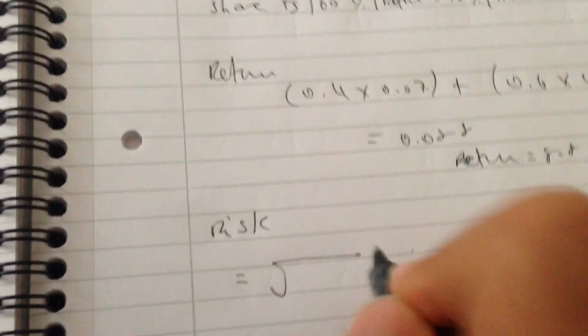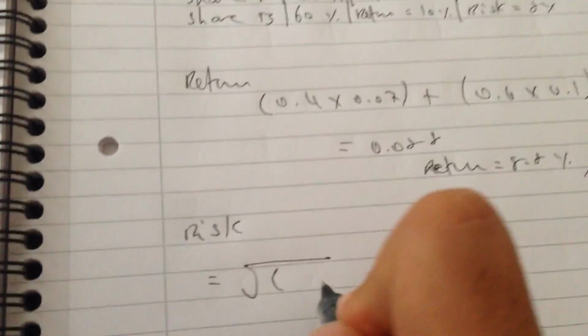And then our risk equals the square root of the first weight squared.